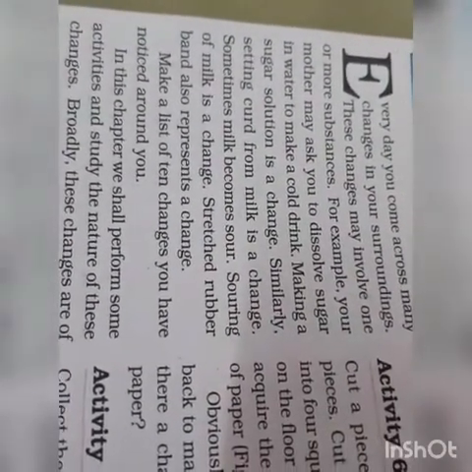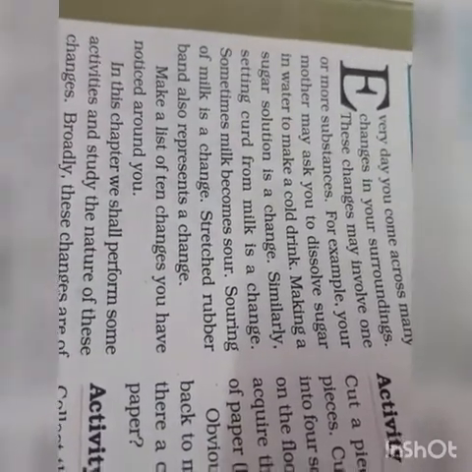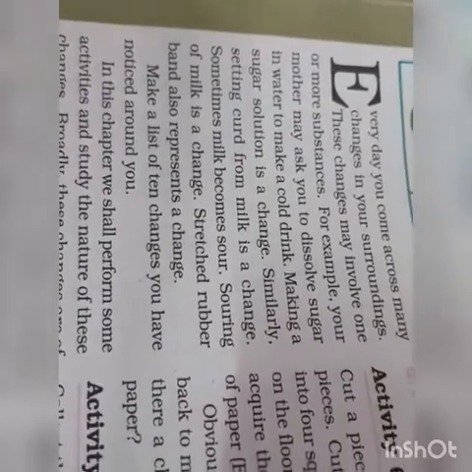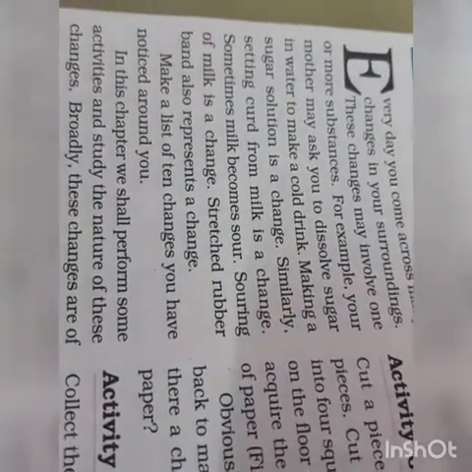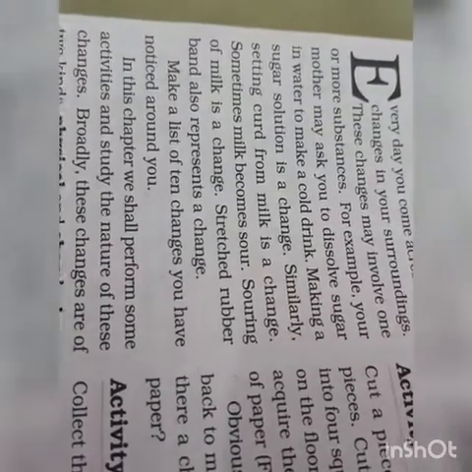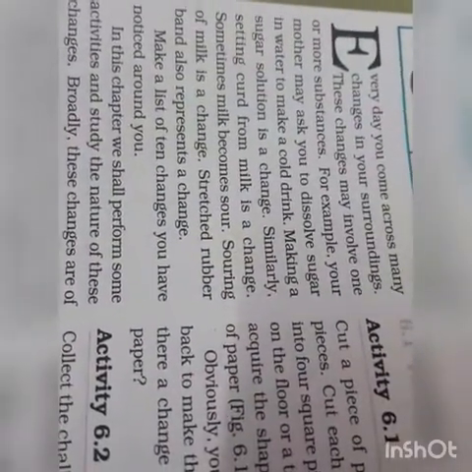But when there is some reaction between some substances, then a new substance is formed, and the substance that you have used to get the new substance does not get back to the original substance. Supposing I give the example of the paper only.